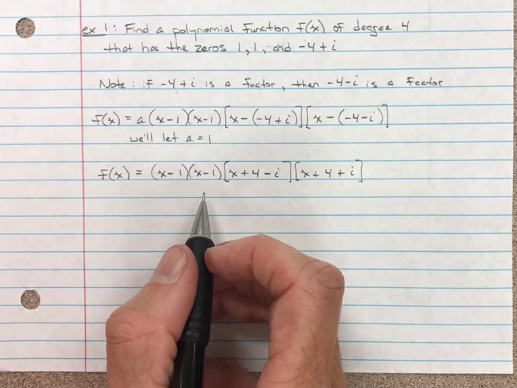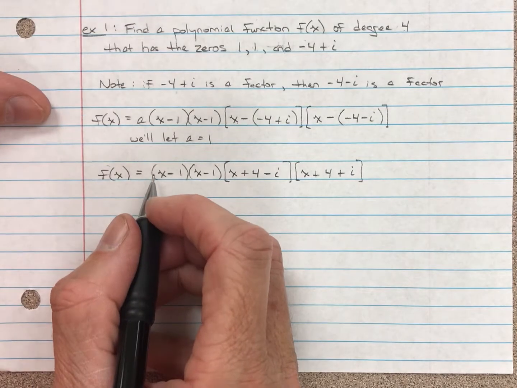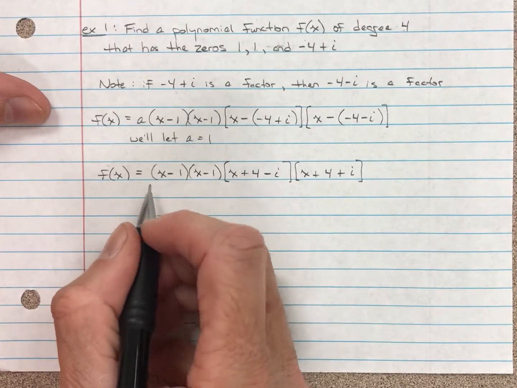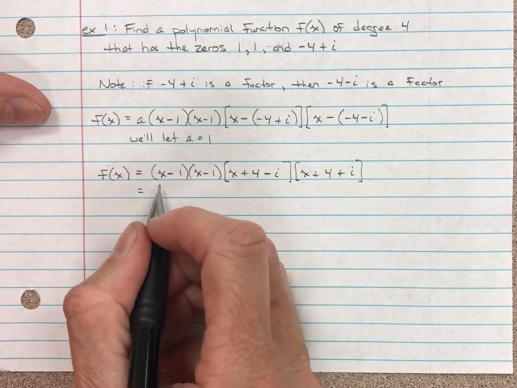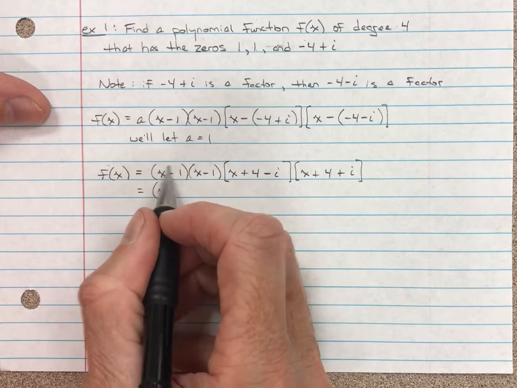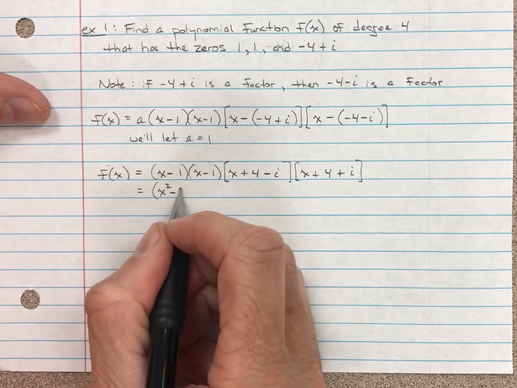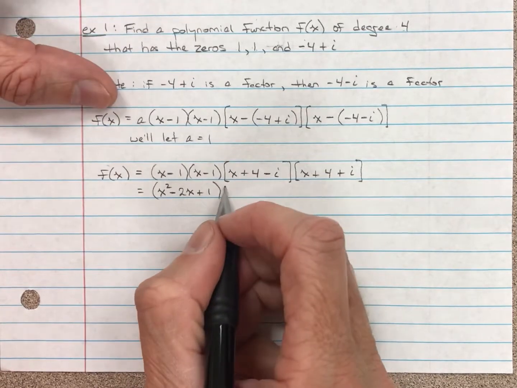Okay, let's get to multiplying. This might take a bit. Let's see, I can do these first two pretty quickly. This is going to be x squared minus 2x plus 1. Not bad. Now let's look at this here.